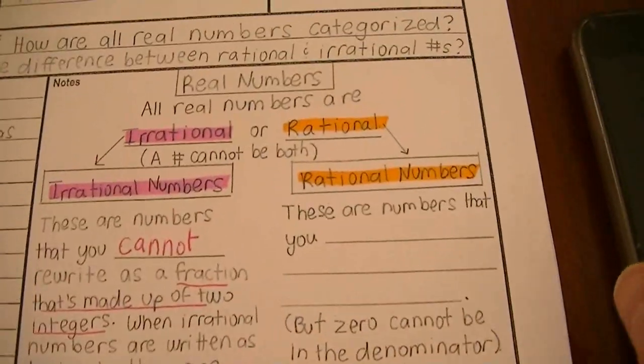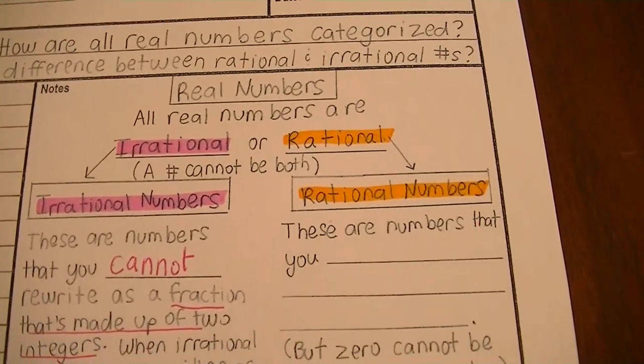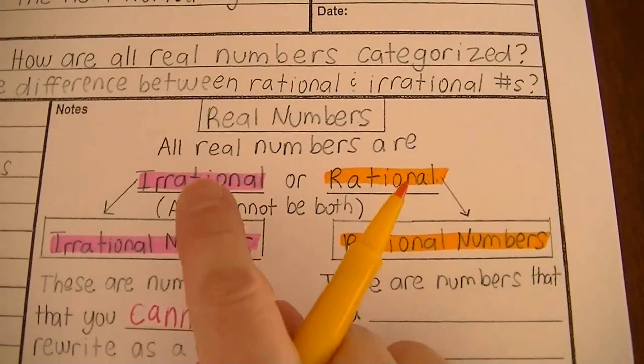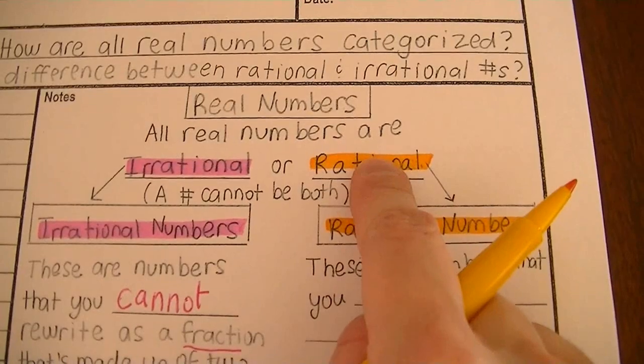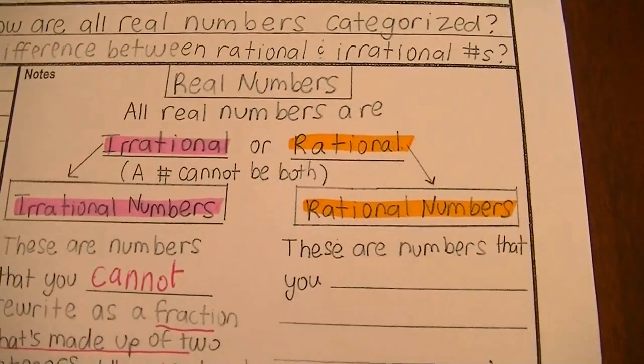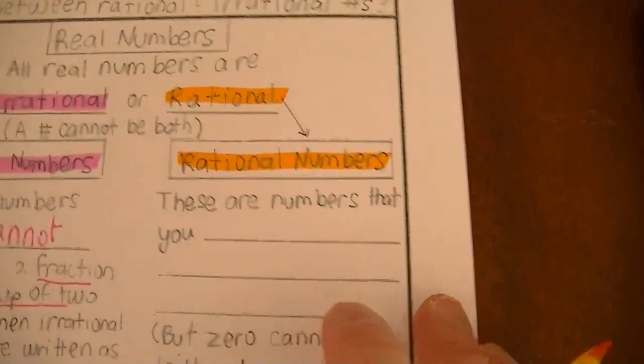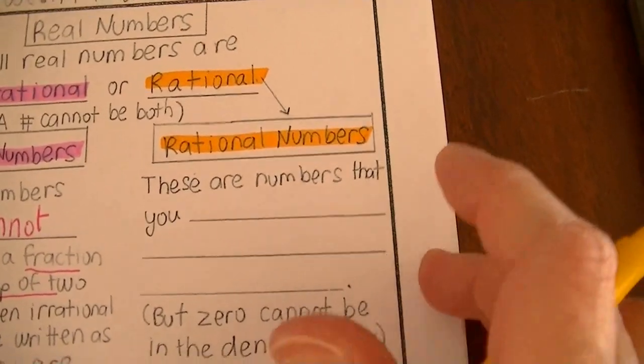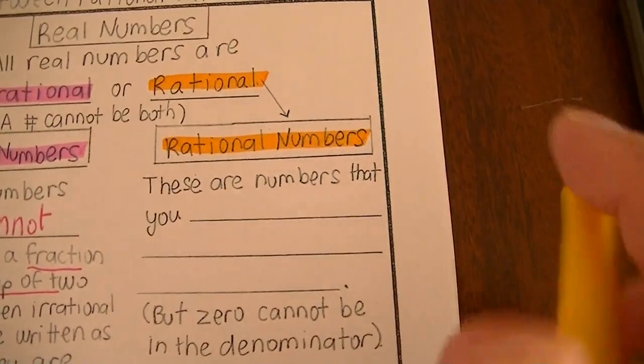Now we'll move on to the other classification of real numbers. You remember how all real numbers are either irrational or rational, and they can't be both? So if it's not irrational, then it's going to be rational, okay? And these are numbers that you can rewrite as a fraction that's made up of two integers.